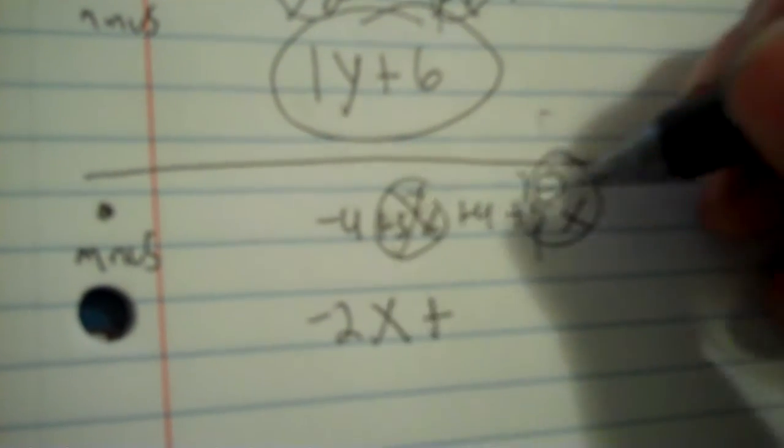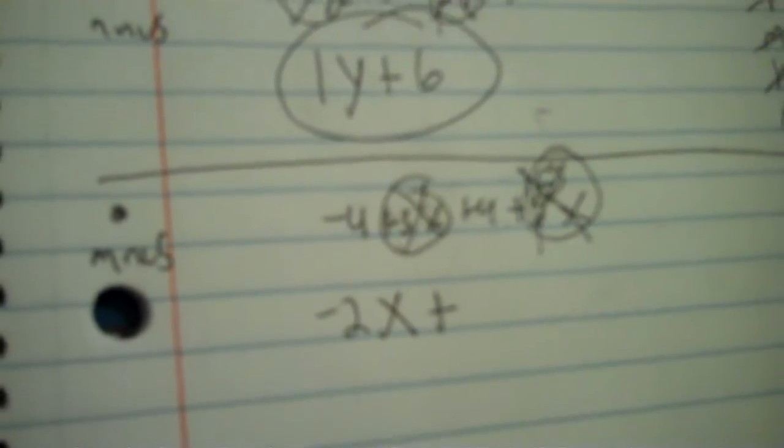Positive 3x, negative 5x. So 3 plus negative 5 is negative 2. Because if you're on a number line, you start at positive 3 and you go backwards 5, you're at negative 2. Then I write plus down. And then I can add these two numbers, not multiplied by x, but negative 4 plus 4 is 0. Okay? You can put 0 or you can just write negative 2x. It's up to you.